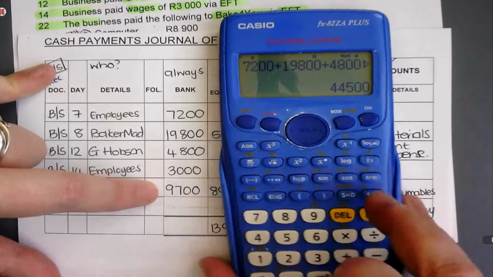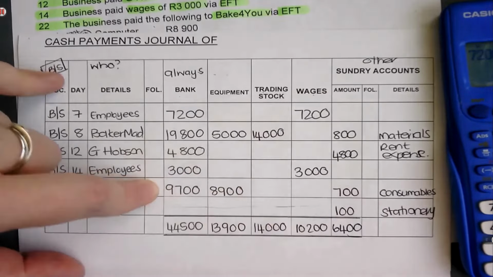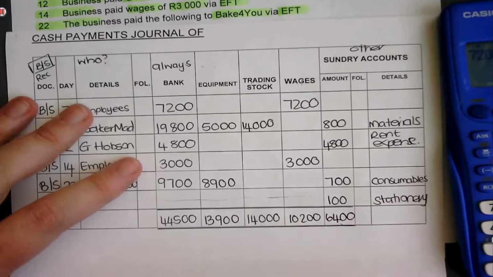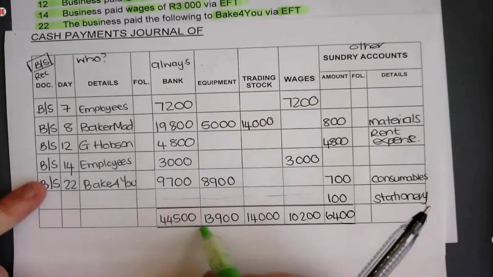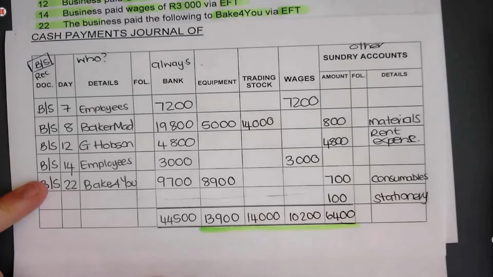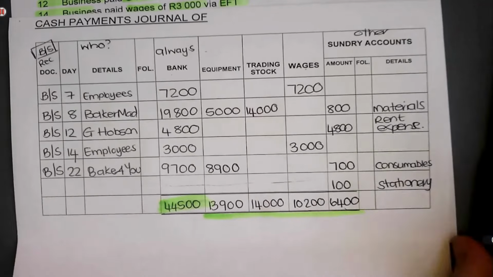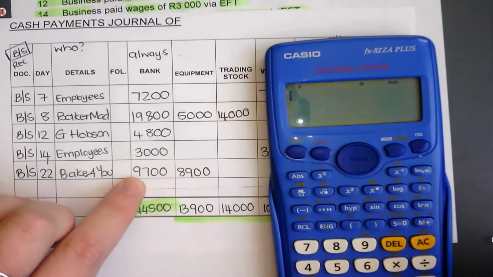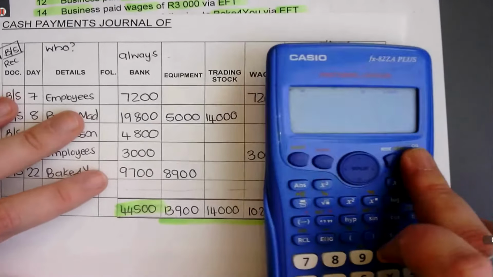And the amount is 44,500. So 44,500 Rand they paid. So let's have a look. If I add up everything that they paid for, does it equal up to my bank account? It should. Otherwise, I've made a mistake. So if I'd left that out, then this amount would be lower and then it wouldn't equal.